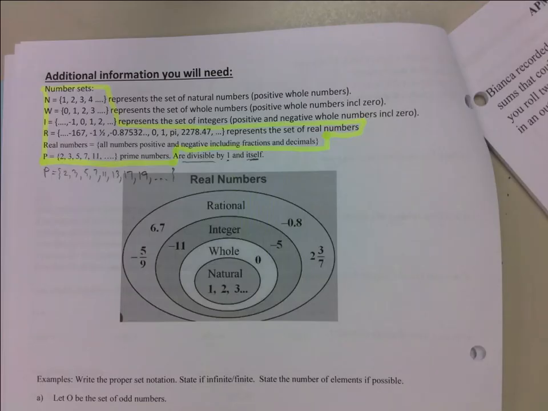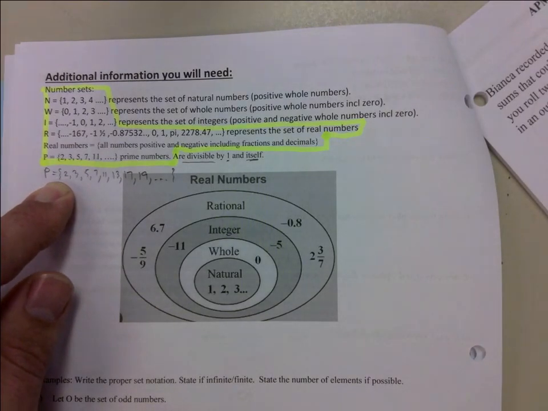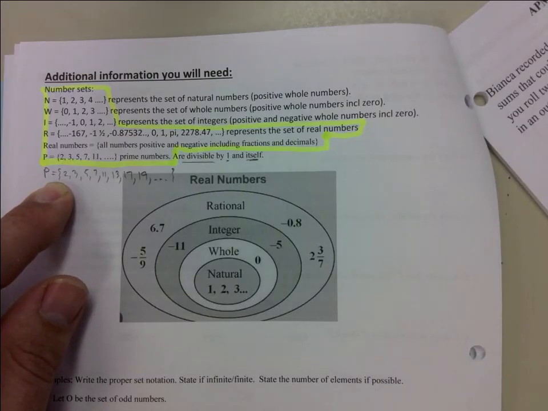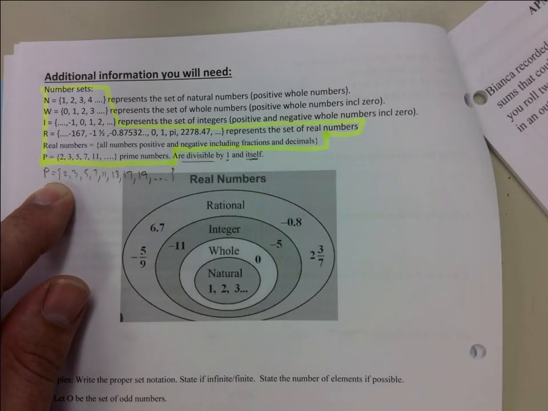Are all prime numbers odd? There's always that one exception. 2 is always the outlier there. Other than that, they're always odd except for 2. So they try to trick you there sometimes. Okay?